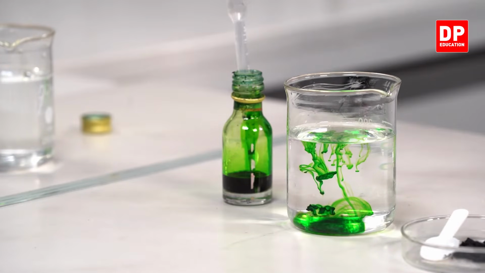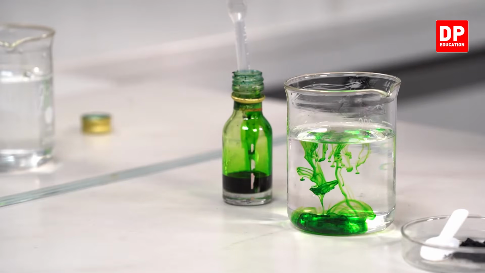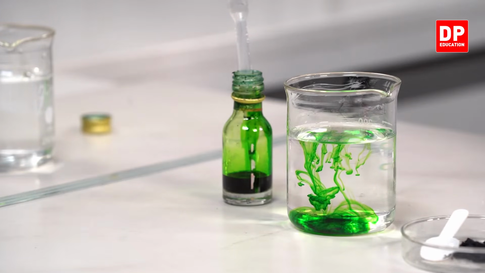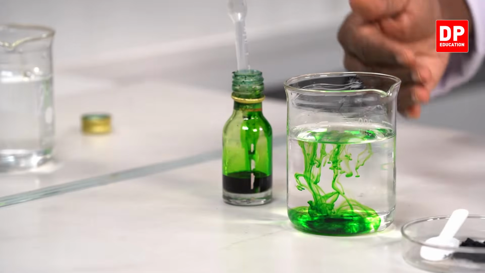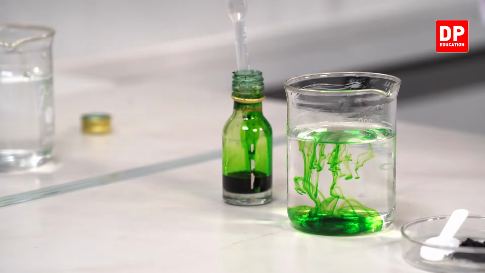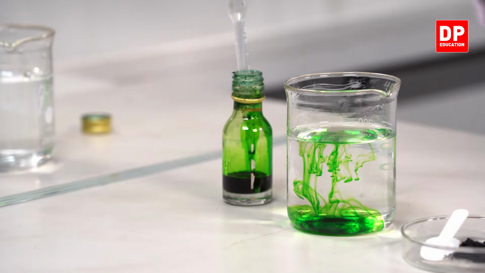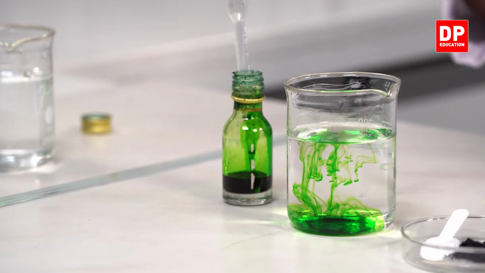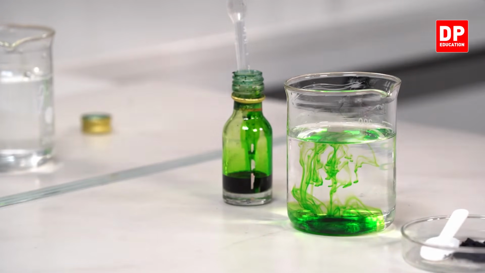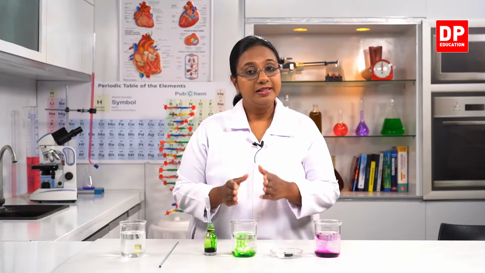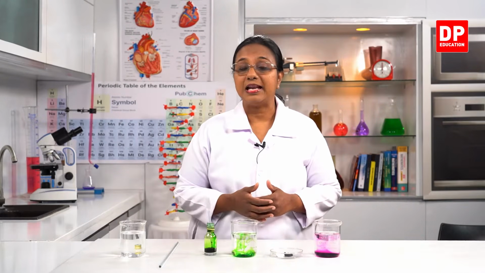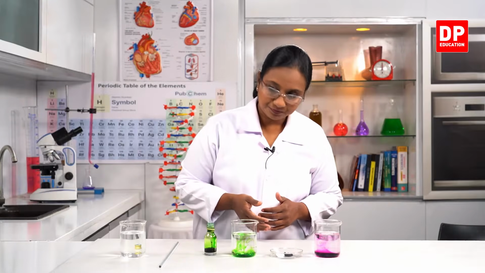So here again, water is made up of particles. The coloring is made up of particles. You all can observe how the color spreads throughout the water. That is because the particles of both substances, both liquids, mix together. That confirms matter or liquid matter is made up of particles.